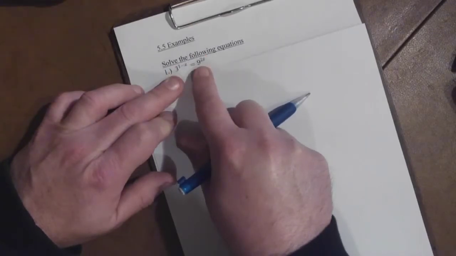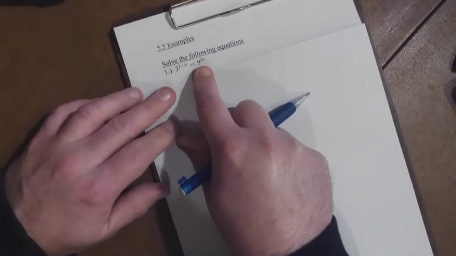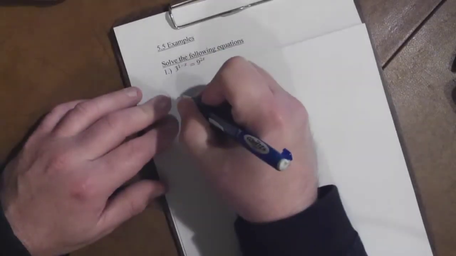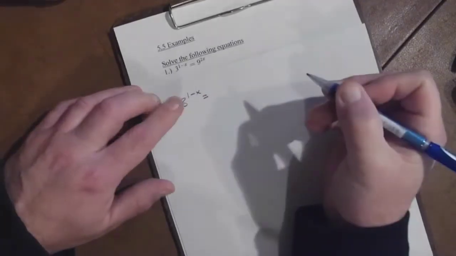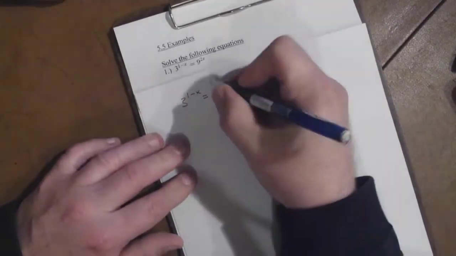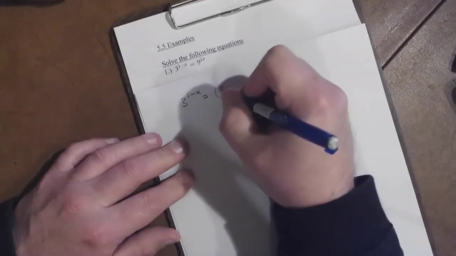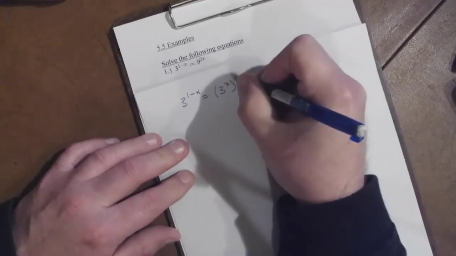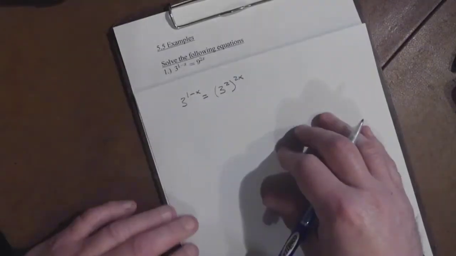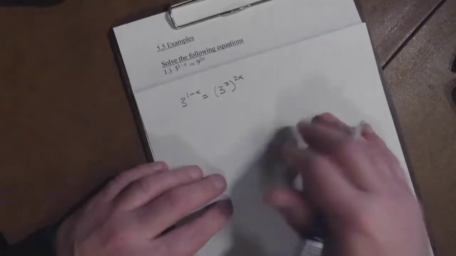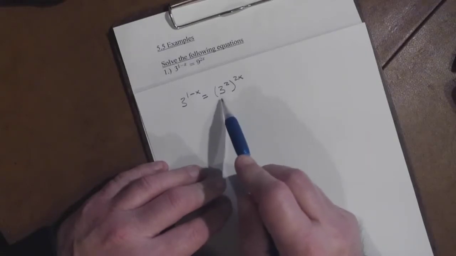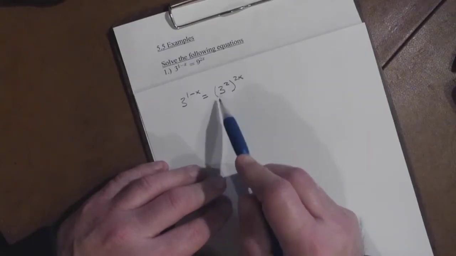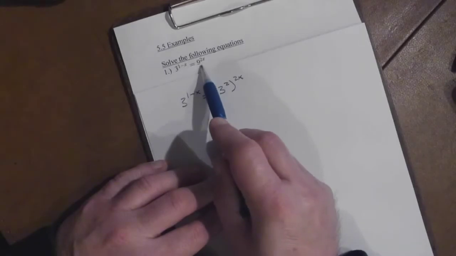And what we might note is that here on the right-hand side, with respect to the value of 9, that can be rewritten, if we leave the left-hand side alone, as the value of 3 squared raised to the power of 2x. Where I've taken the quantity of 9 and expressed it here as the quantity 3 squared, because we know 3 squared is equal to the value of 9.